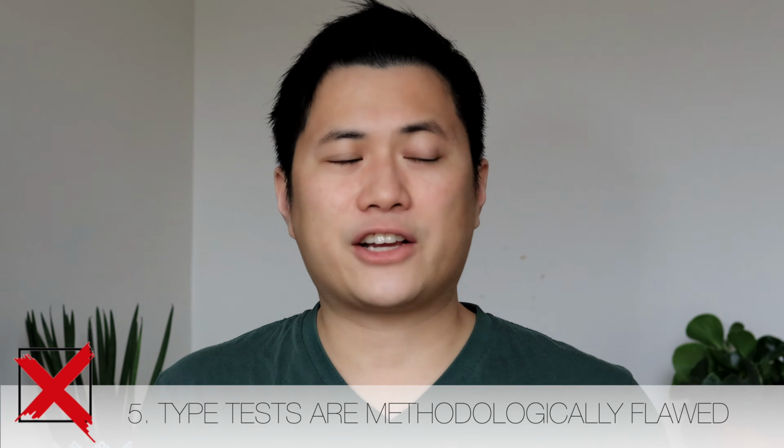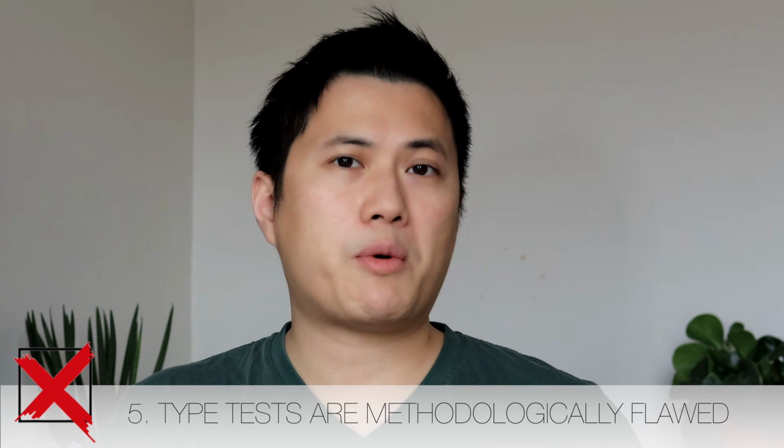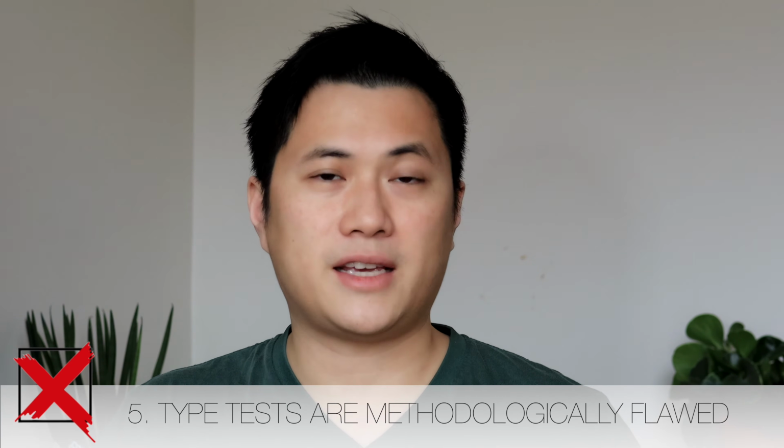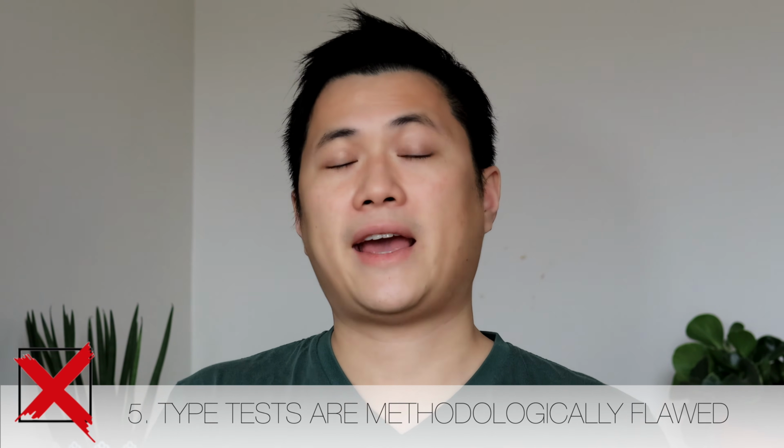The fifth major problem with using personality types as opposed to personality traits is that it's actually methodologically flawed. And when we talk about methodology in social science, it basically comes down to validity and reliability. For validity, it's whether the instrument, the personality test, is actually measuring what it says it is measuring. And for a lot of the personality type exercises, there are validity problems.